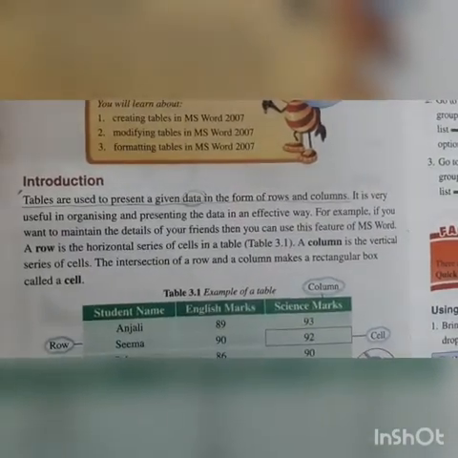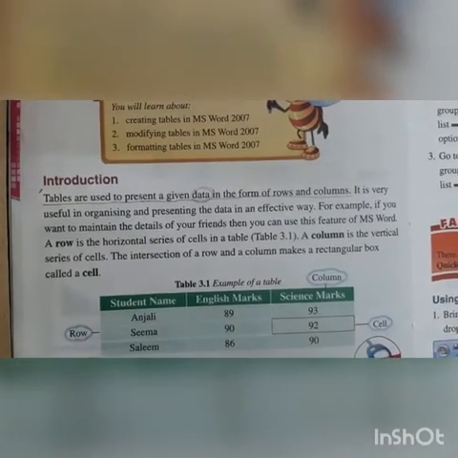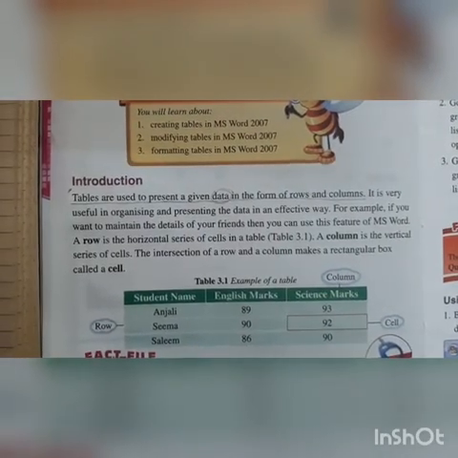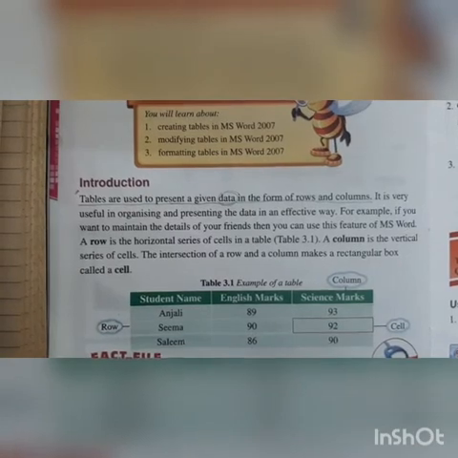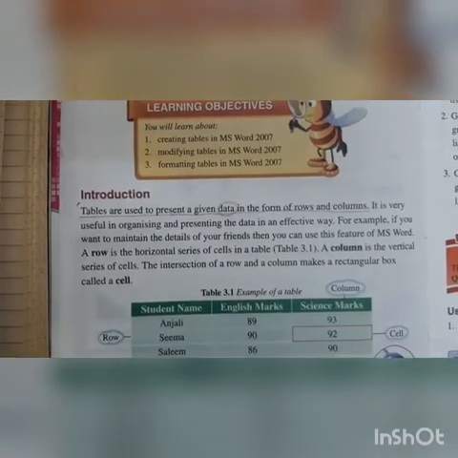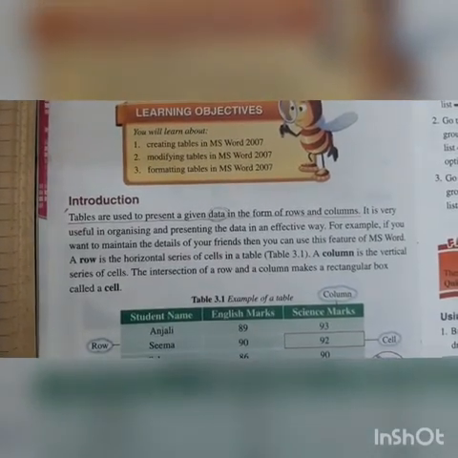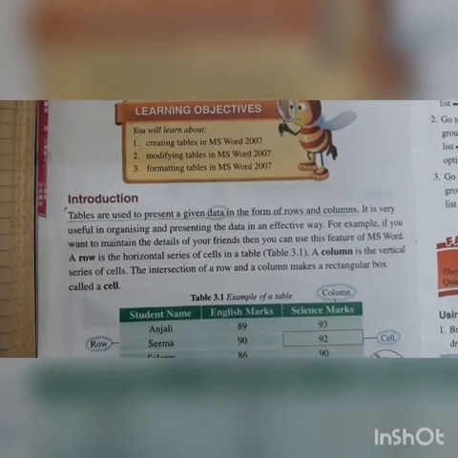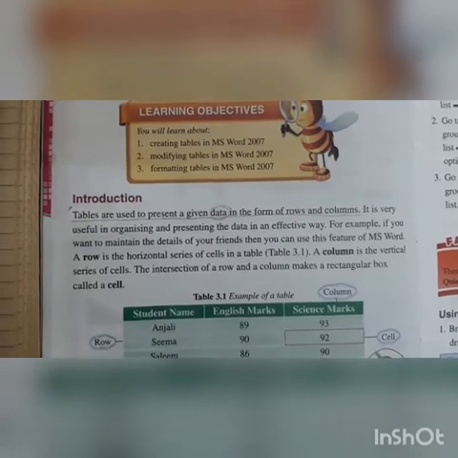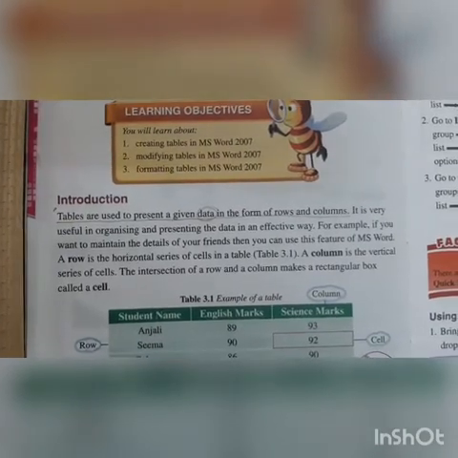Now, in chapter number 3, we will learn how to create tables in MS Word. MS Word is a tool which we use to create professional looking documents. The documents can include text, graphics, tables, clip art, borders, shading, etc. Students, MS Word is made by the company Microsoft. Its purpose is to allow users to type and save documents.